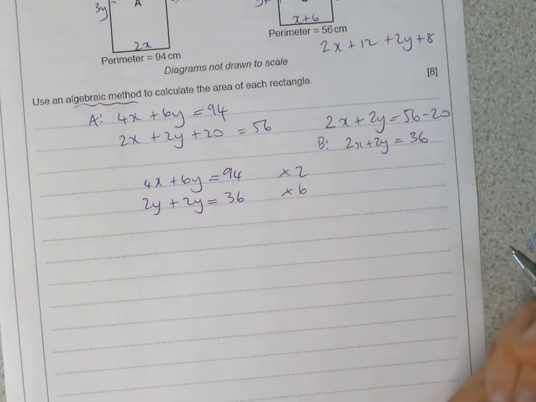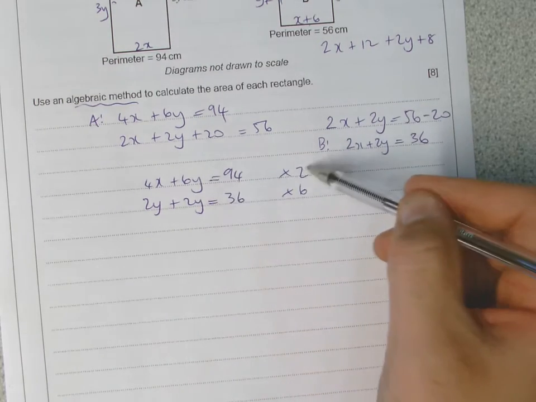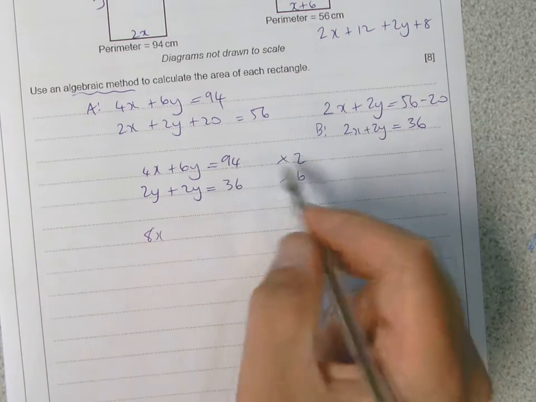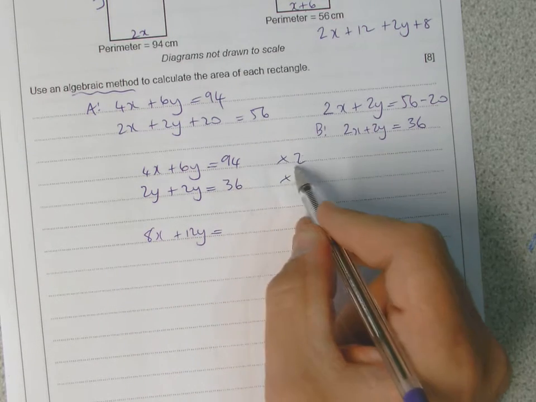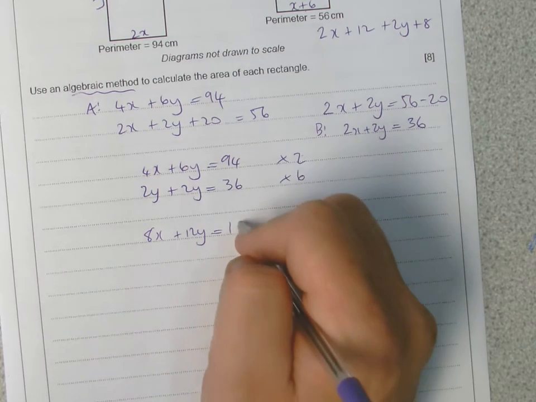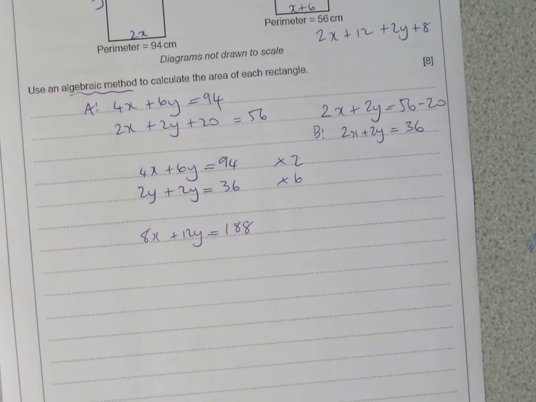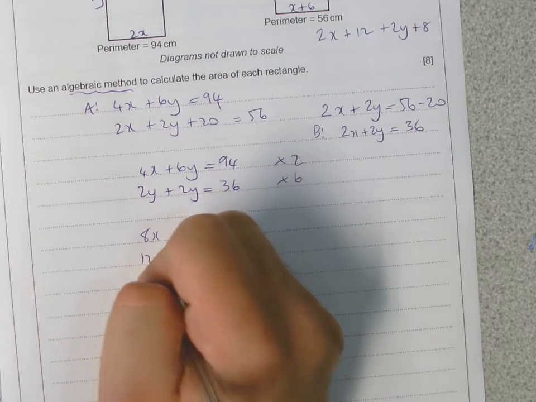So we get the y's the same, so we're going to change these to become 12. If I times the first equation by 2, 4x becomes 8x, 6y becomes 12y, and 94 times 2 is 188.